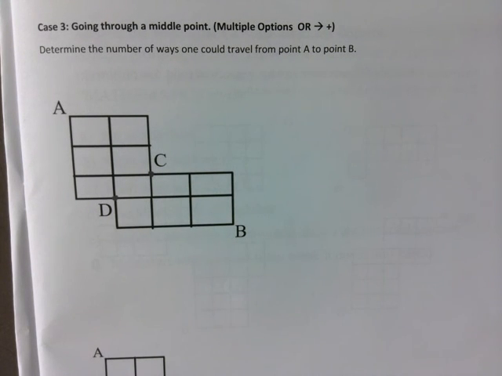What if you are going through a middle point, but there are multiple options, right? It's an OR type of scenario.